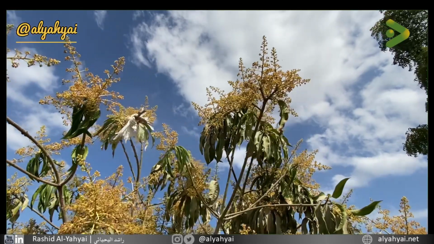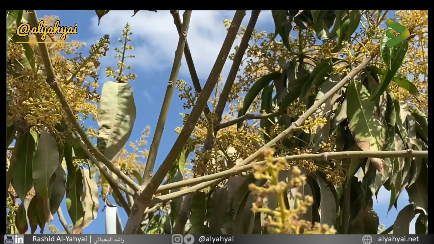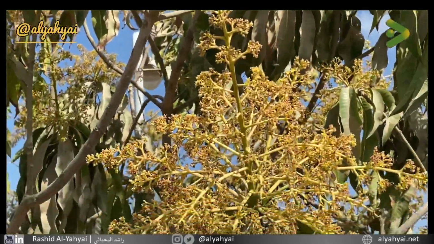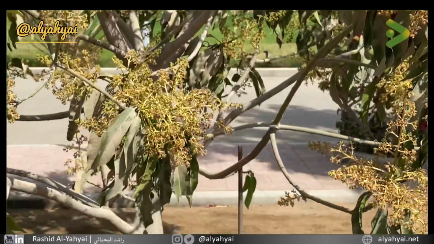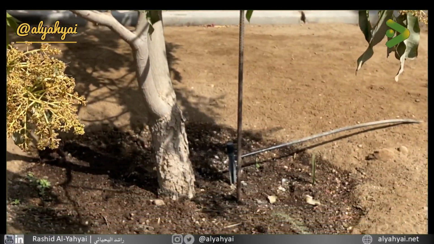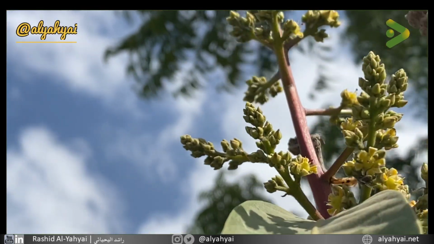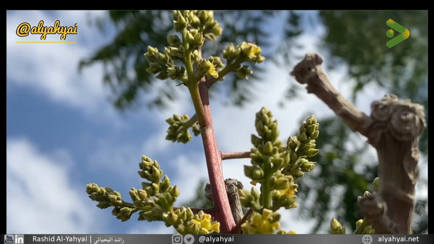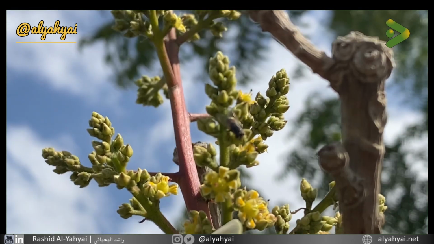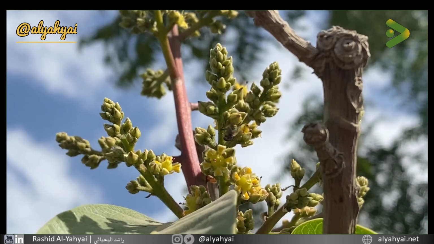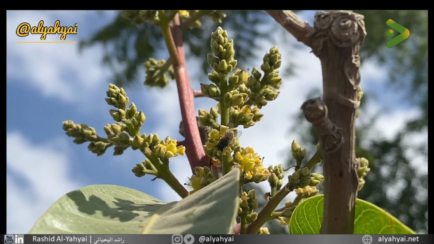In Arabic it's called ma'awama, and you can see tons of mango flowers. And this is the tree actually, and that's why next year it cannot have the resources to grow more flowers and more fruits. Unlike date palm, pollination of mango is happening due to the insects. Actually, flies are the biggest pollinators of mango.